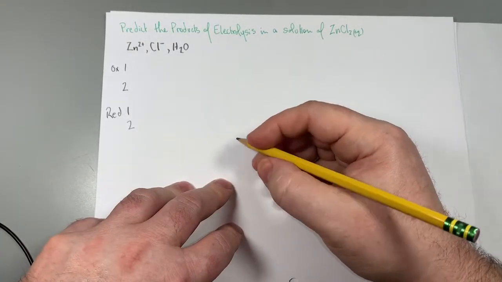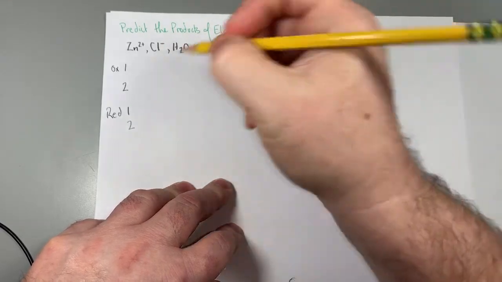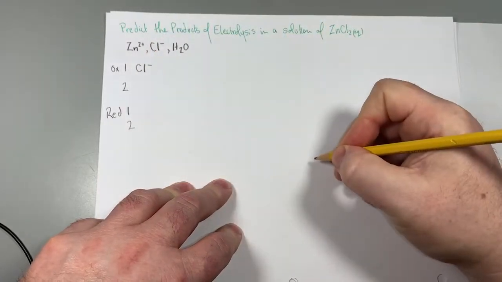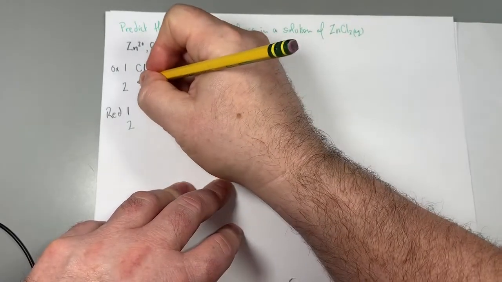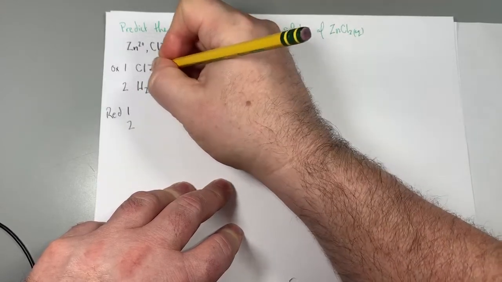Since oxidation is loss and chloride is negative and can lose electrons easily, I choose the negative ion as a possible oxidation, and I choose water as a possible oxidation.